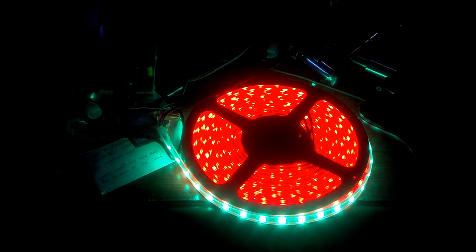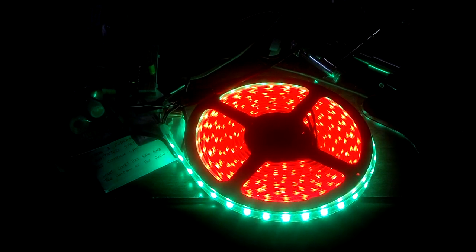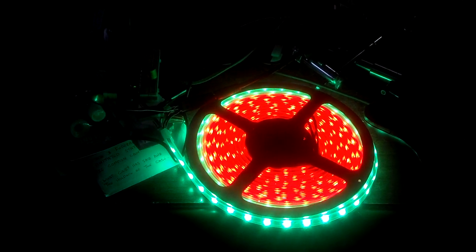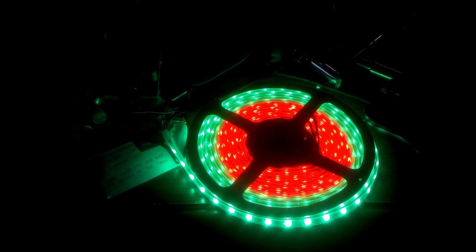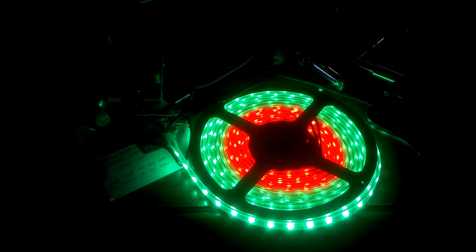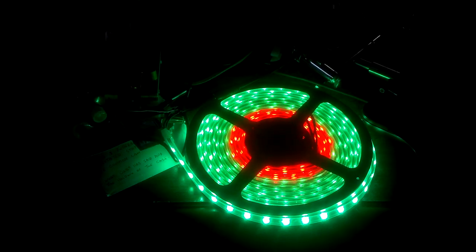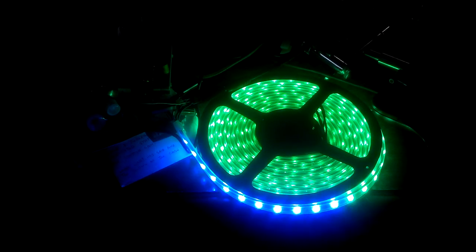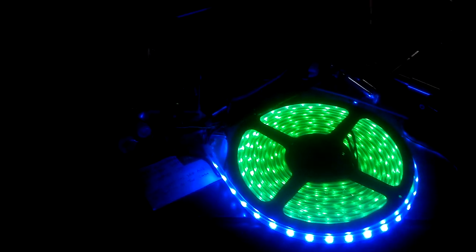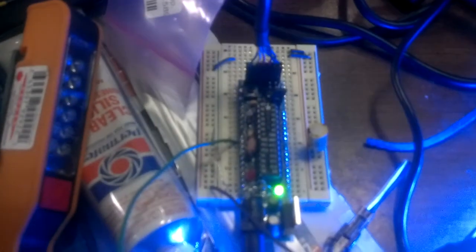Red, green. They are very bright. We have the lights on in the room and they're so bright it's blacking out the screen. If you can see the controller, it's just going to do blue. Here's my controller set up right there. That's what's controlling the colors.